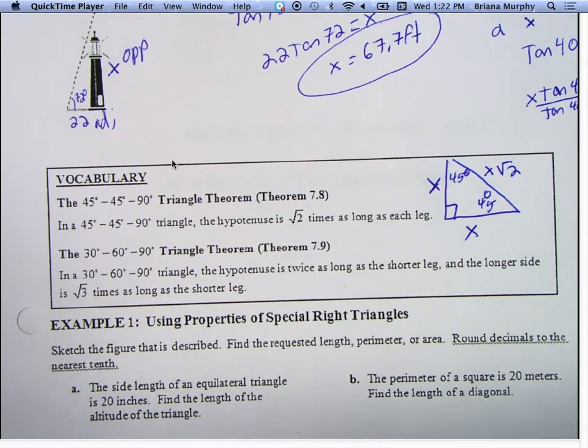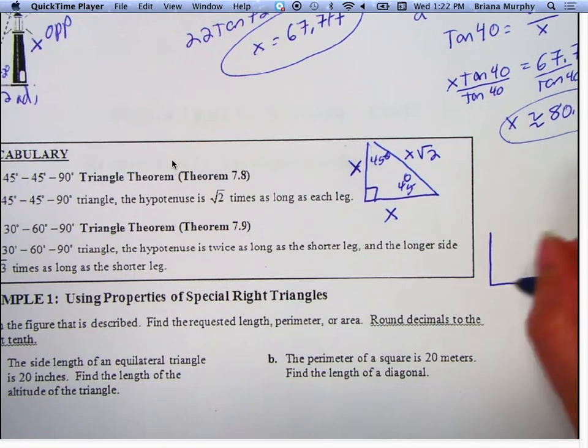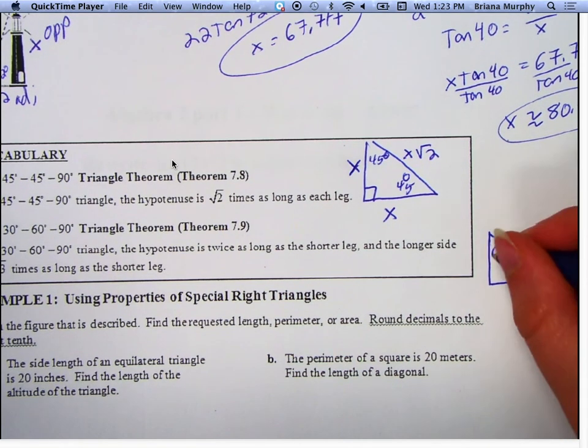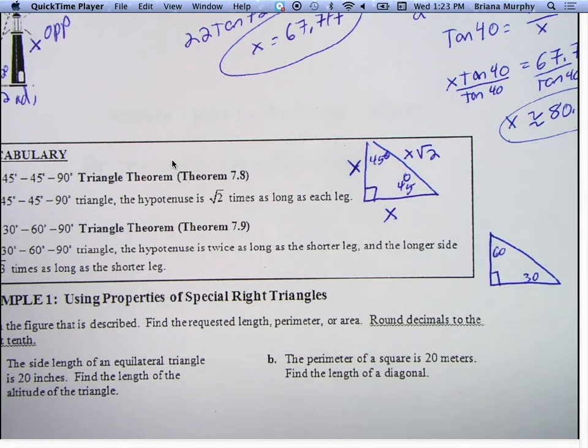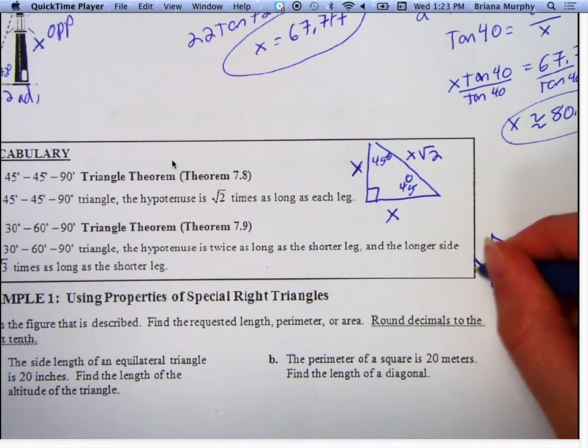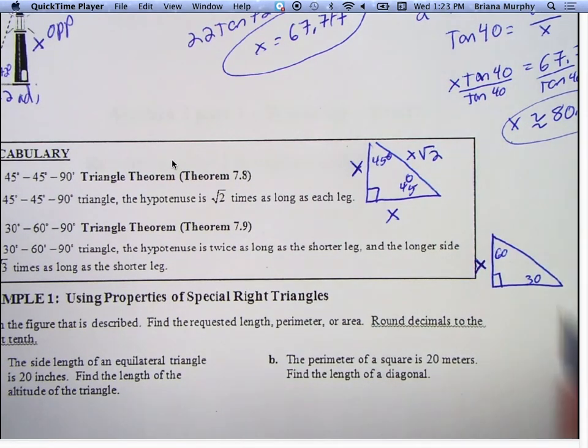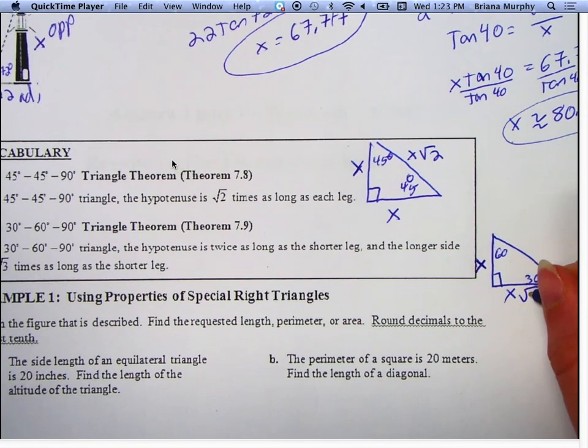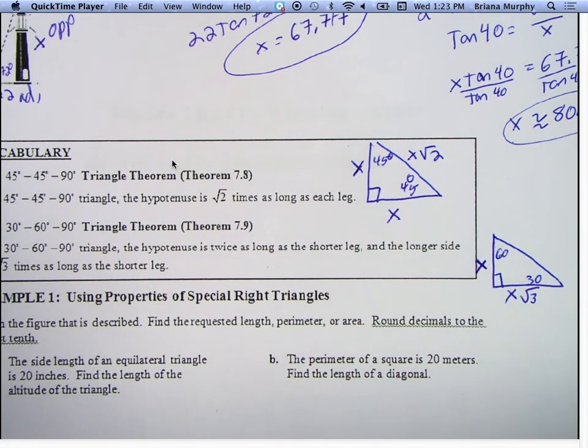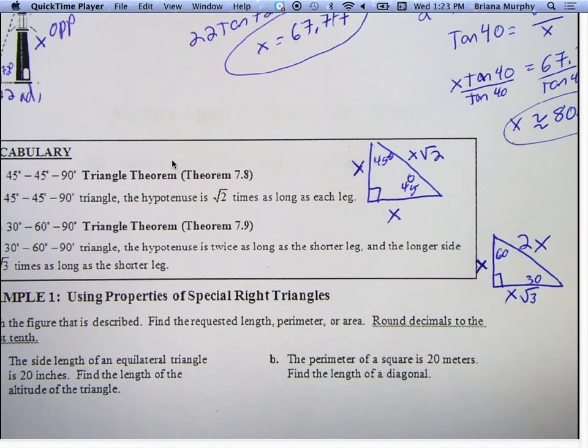Okay? 30, 60, 90 triangle. For a 30, 60, 90 triangle, the side across from 30 degrees is x. The side across from 60 degrees is that small side times square root 3. And the side across from the 90-degree angle, the hypotenuse, is 2x. It's twice as big.